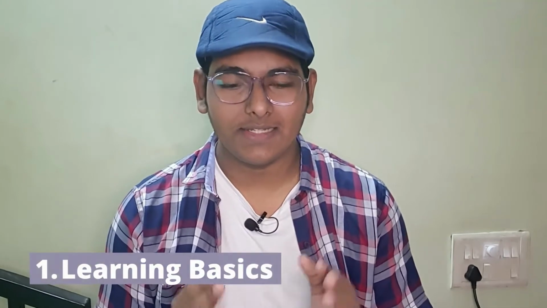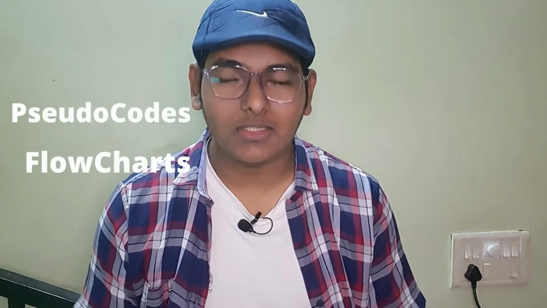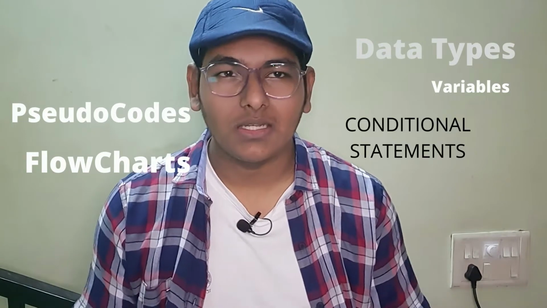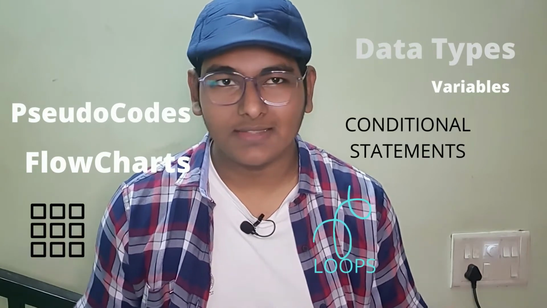According to me, those are divided into four categories, because in my college they are divided into four semesters, four subjects for each semester. The first one is learning the basics of the programming language. So what basics does any language consist of? The basics consist of pseudocodes, drawing flowcharts, data types, variables, conditional statements, loops, arrays, strings, functions and recursion, etc.